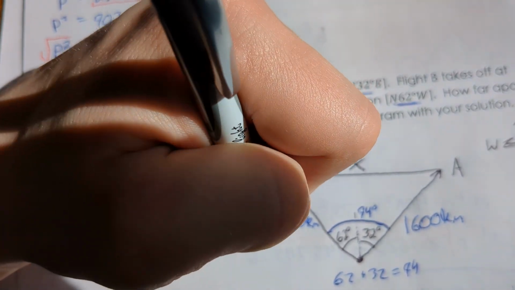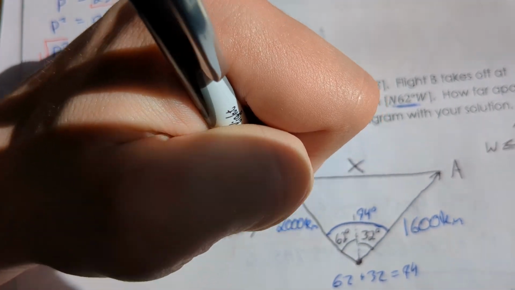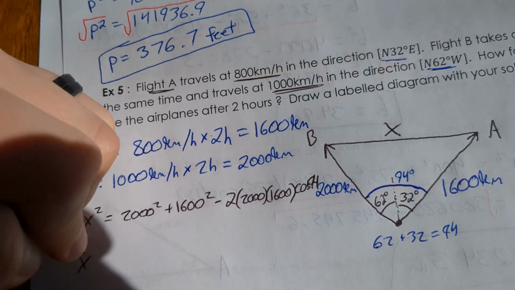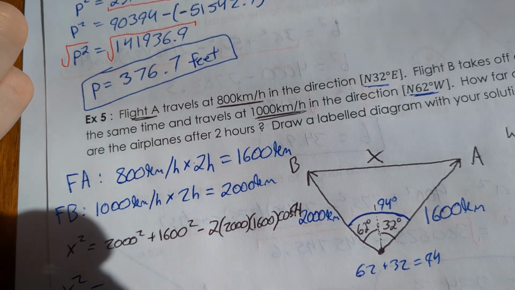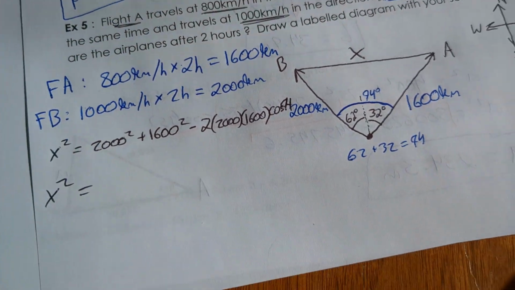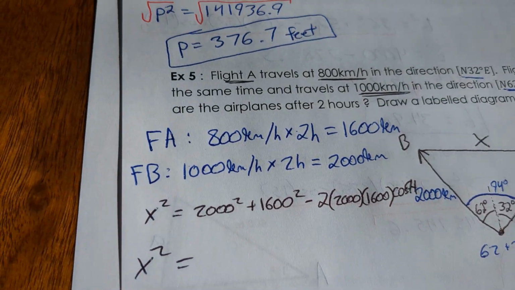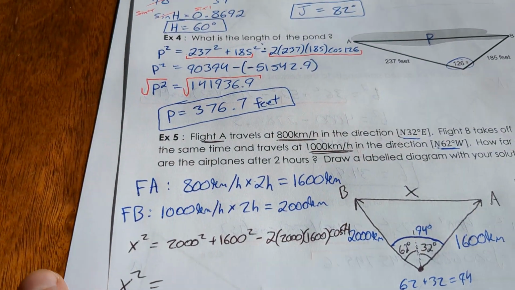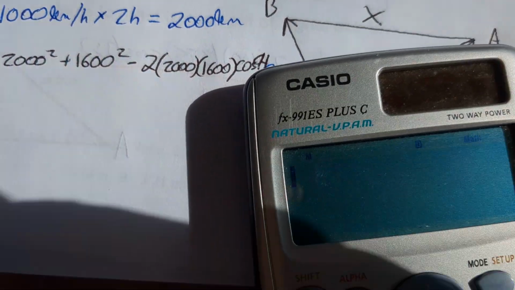And then times the cosine of the angle, so cosine 94. Okay. We have x squared equals, these numbers are going to get really big on us. So I'm going to cheat and just put this into my calculator all at once. As long as you do it properly, you should be okay.